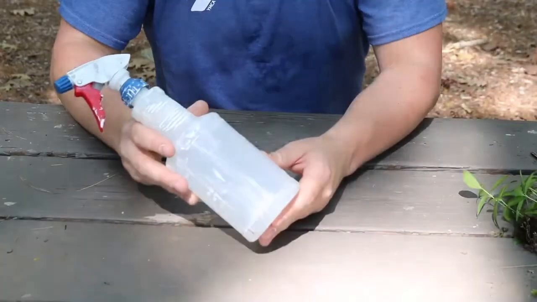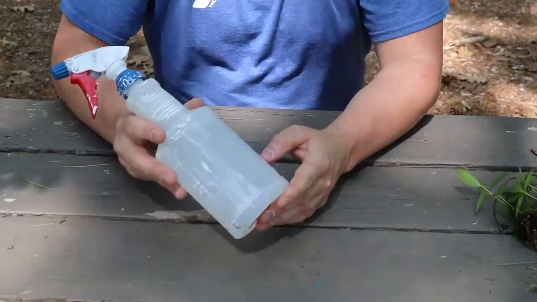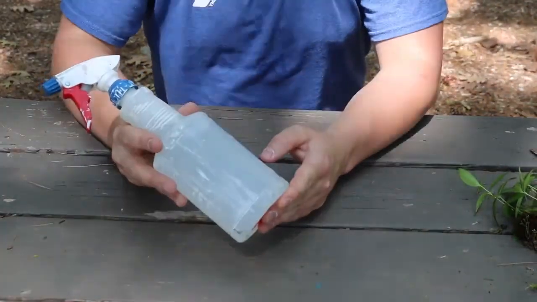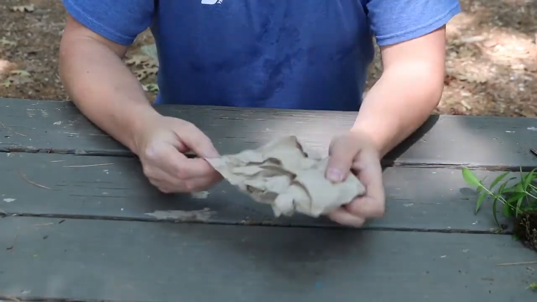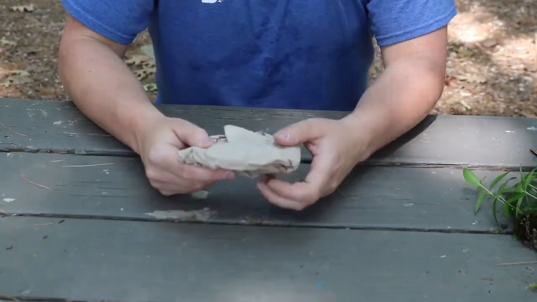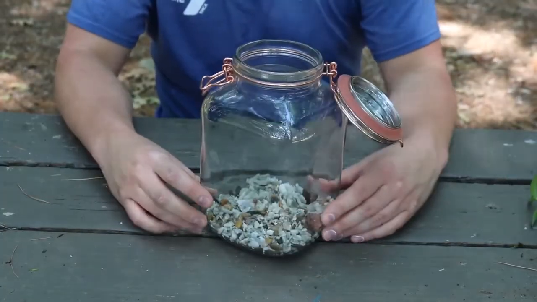You're also going to have to water your plants. I find that having a spray bottle filled with water is very convenient for this. The last thing that you're going to need is either a paper towel or cotton balls to help you clean up any excess water.